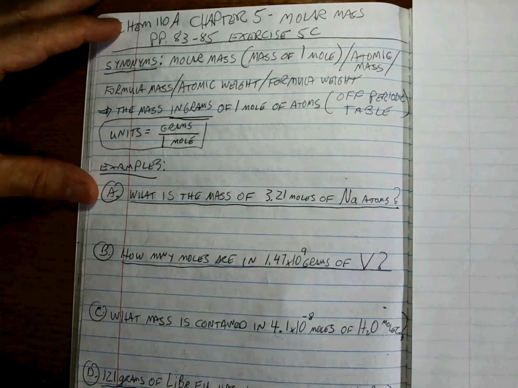What is molar mass? Well, it's the same as the mass of 1 mole, also called atomic mass, also called formula mass, also called atomic weight, also called formula weight. Basically, what we're talking about in general is the mass in grams of 1 mole of the particular atoms of whichever element we're looking at. And these are found on the periodic table.